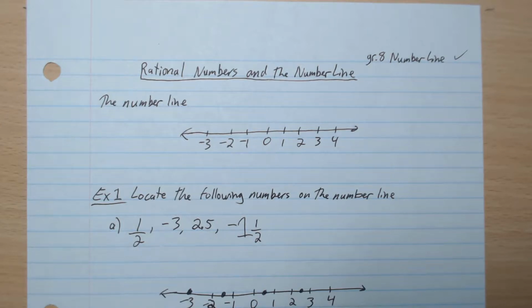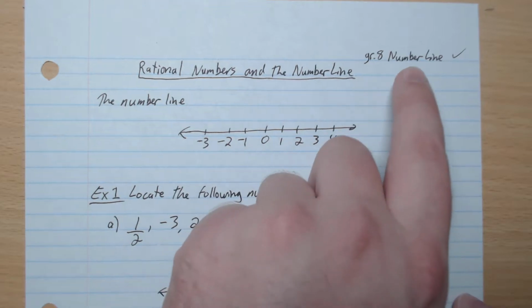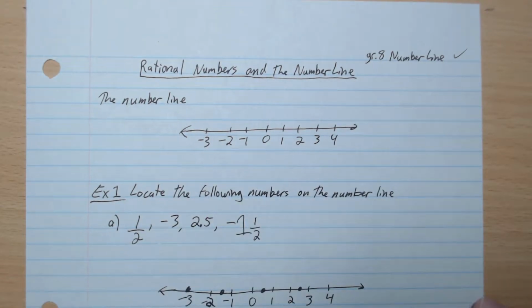Hey everyone, welcome back. Today we're going to look at rational numbers and the number line. If you've completed the grade 8 video of number line, today's lesson will be easier for you. So let's look at the number line.